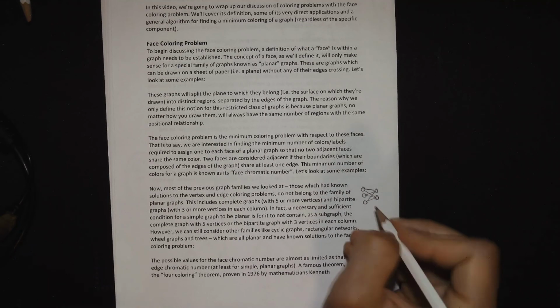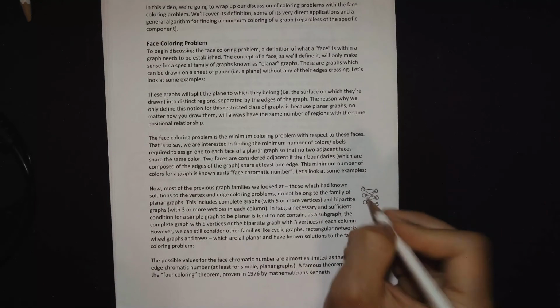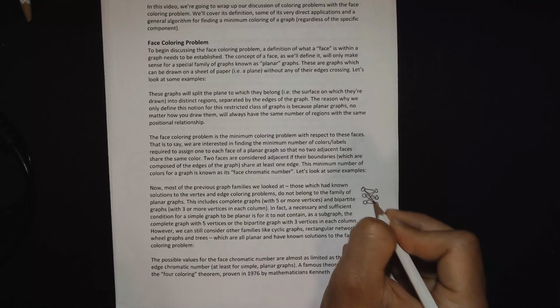So those bipartite graphs with 3 or more vertices in each of these columns are not planar. We're not going to prove this, but that's just something that you should be aware of. In fact, a necessary and sufficient condition for a simple graph to be planar is for it to not contain as a subgraph the complete graph with 5 vertices or the bipartite graph with 3 vertices in each column.